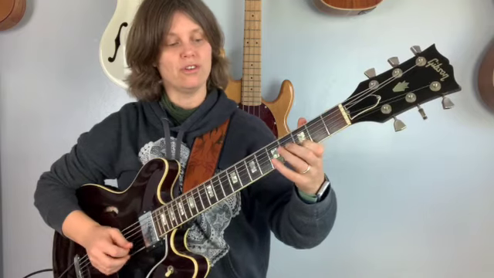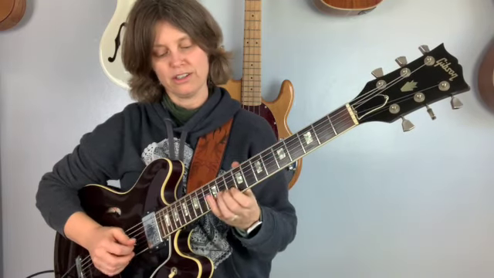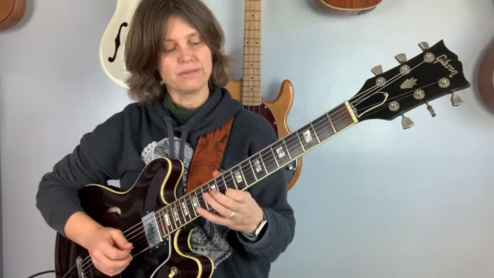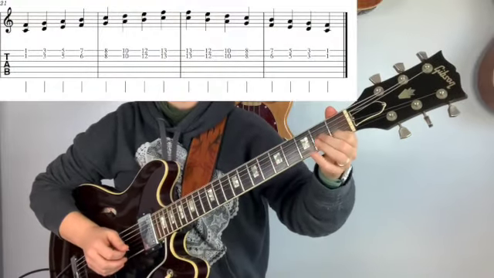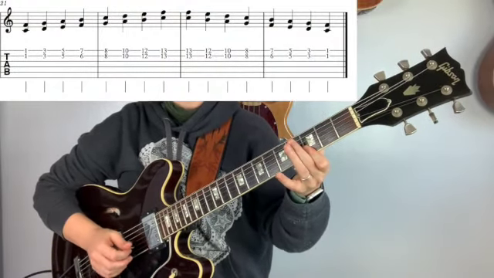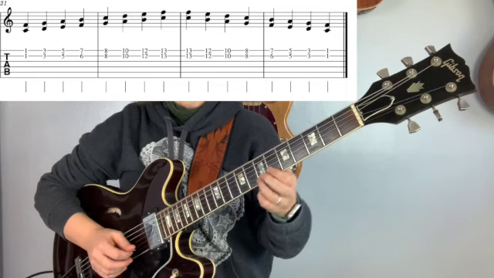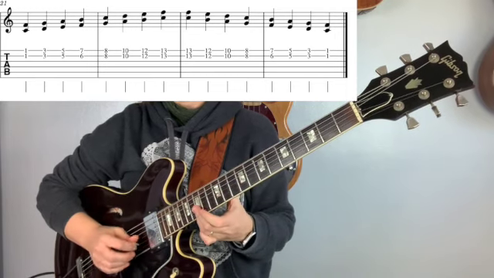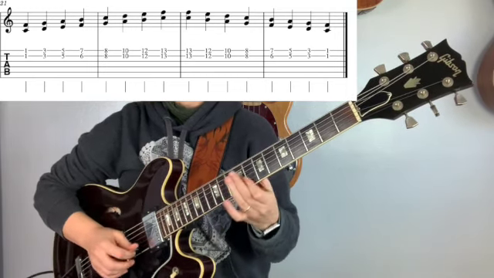And of course, you can practice this on every string too. You have your C major scale here on the B string, right? C to F, D to G, E to A. So I'm just playing through fourths on one string.